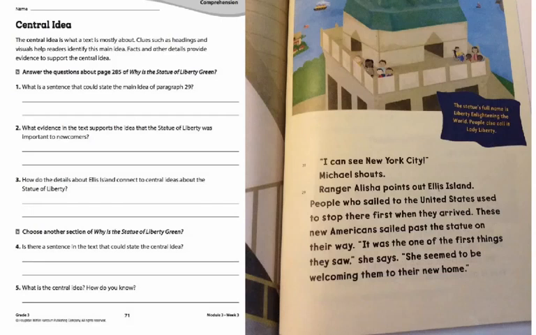Okay, so what I did is, here's the passage on the right side, because it tells us that we need to look at... we're going to answer the questions about page 285. And number 1 says, what is a sentence that could state the main idea of paragraph 9? So because it's asking about paragraph 9, we're going to be looking at just this section right here.